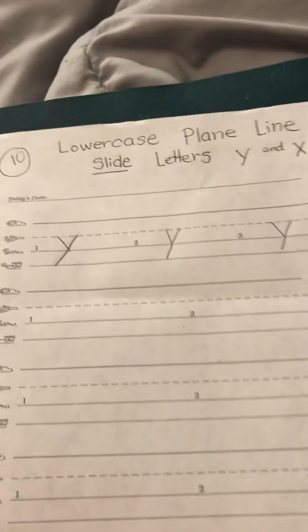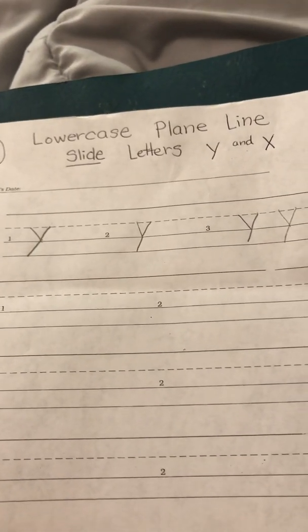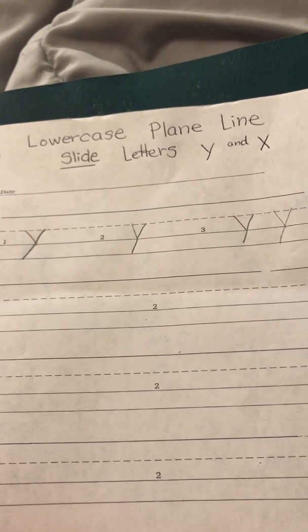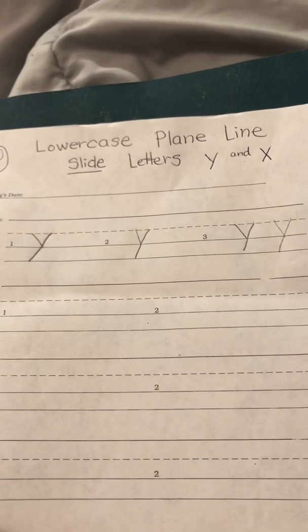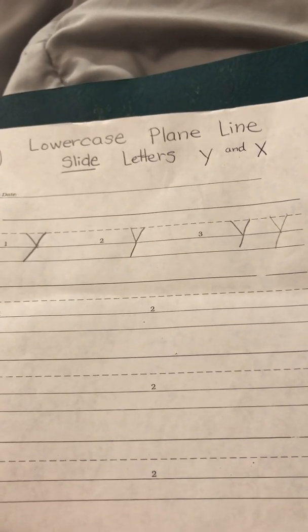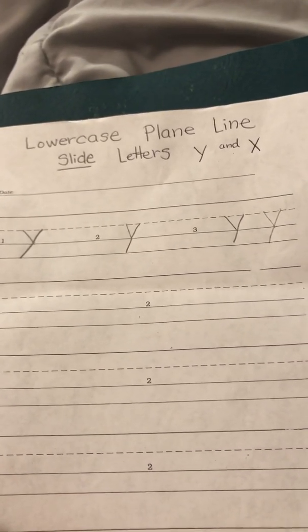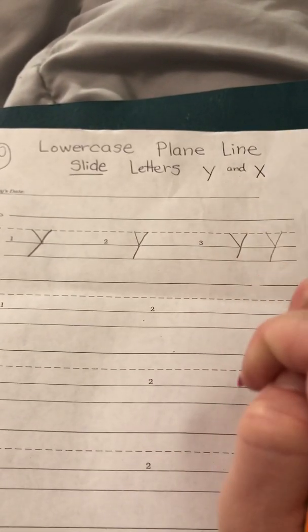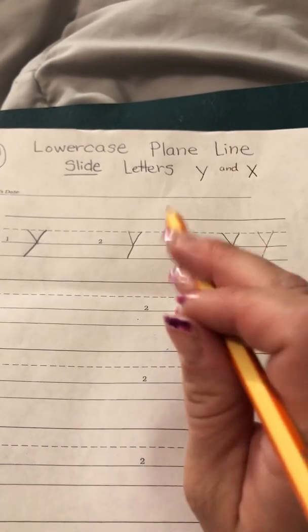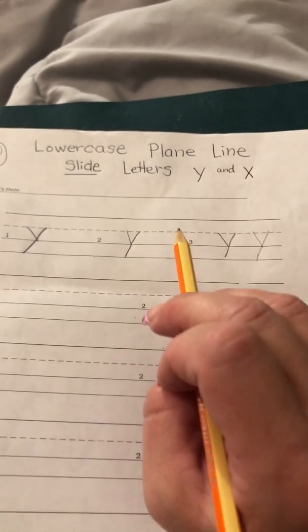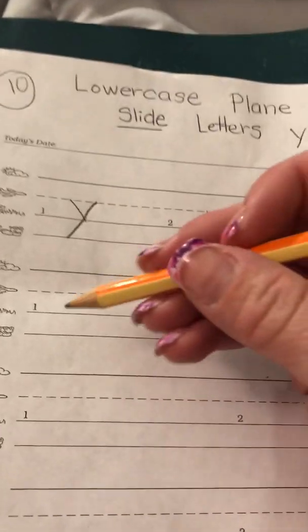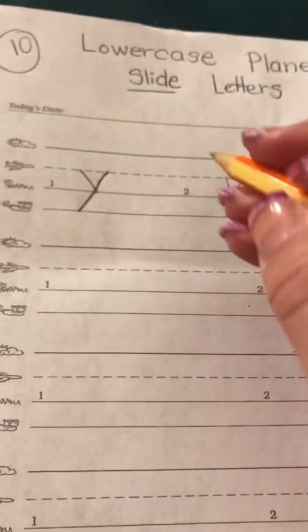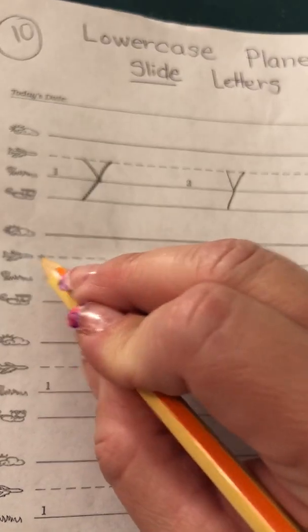Okay, X is a sound you hear at the end of the word fox. Did you hear the last sound in fox? Listen. X, fox. X is almost made up of two sounds. K, s, together. Okay, say the sound with me. X. Great. Okay, so to write the letter X, you begin at the plain line.